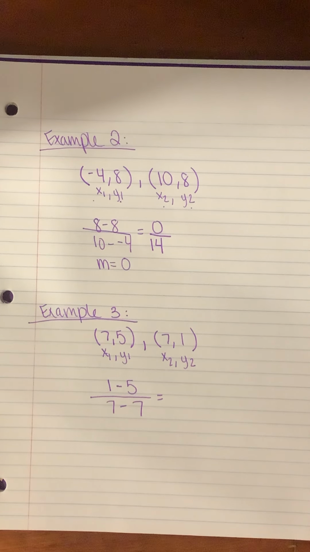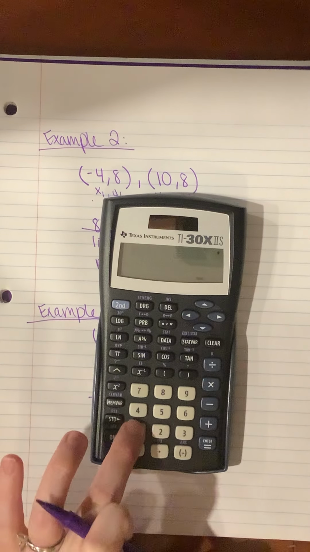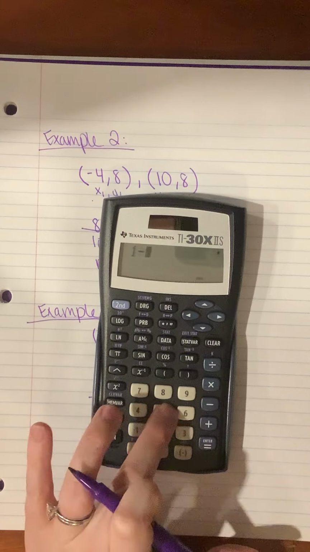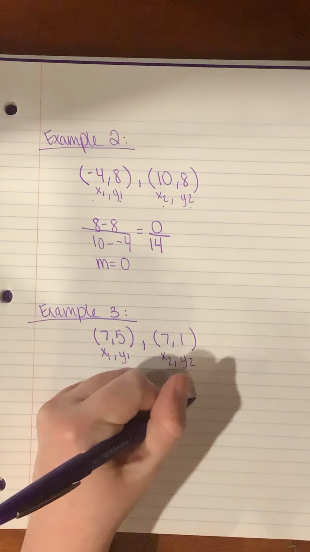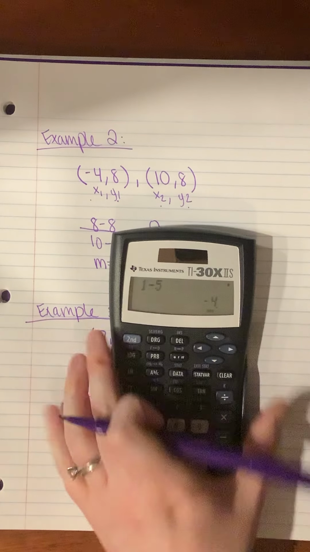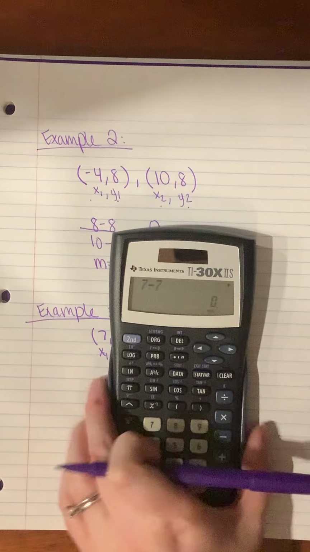All right, so step 2, subtract our y values. I'll grab my calculator real quick. 1 minus 5 equals -4. It's my numerator. Well, let's do our bottom. 7 minus 7 equals 0.